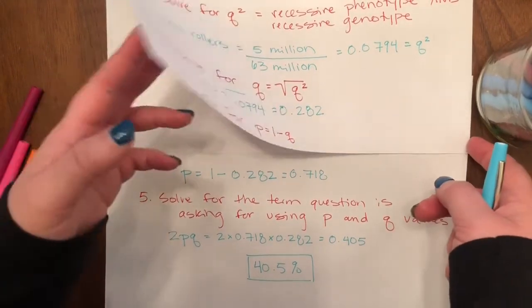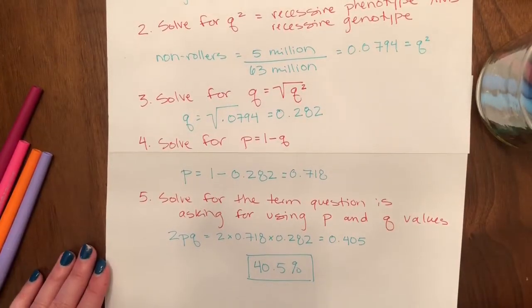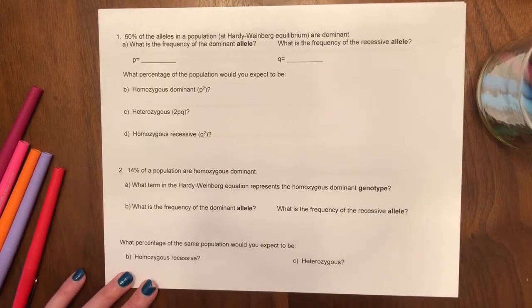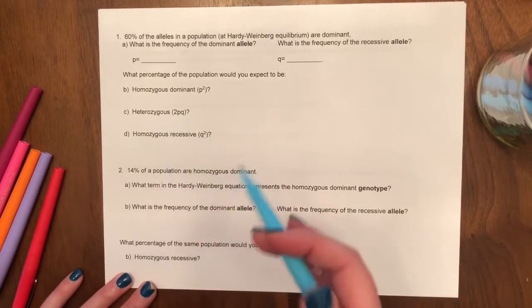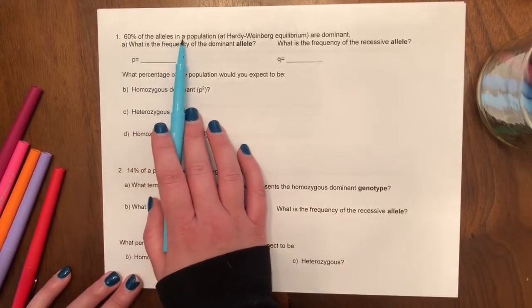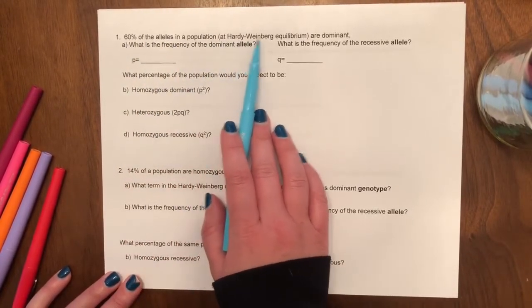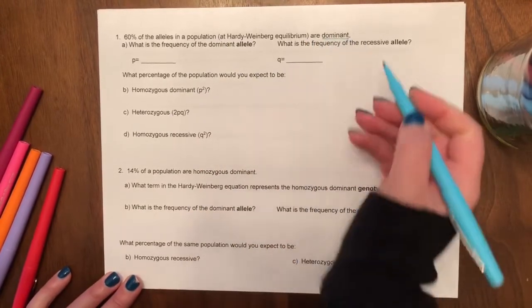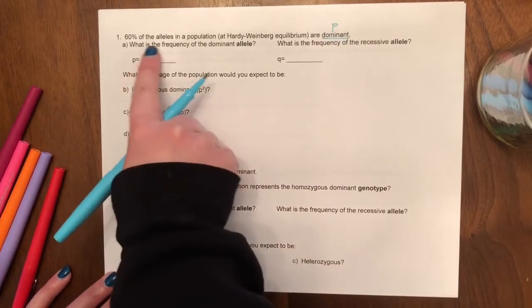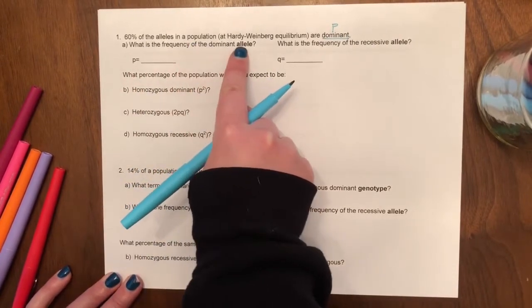So let's go ahead and do a couple more practice problems together before you move on to the independent practice. Okay, let's start with this problem. This is a pretty easy problem. 60% of alleles in a population at Hardy Weinberg equilibrium are dominant. So remember, dominant, that's going to be P. What is the frequency of the dominant allele?